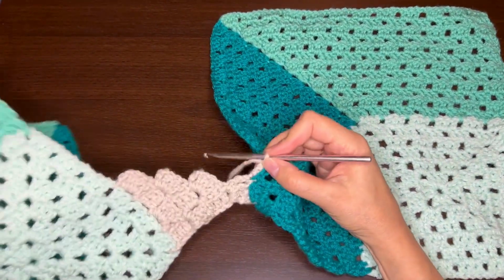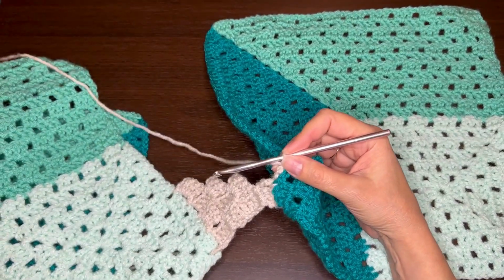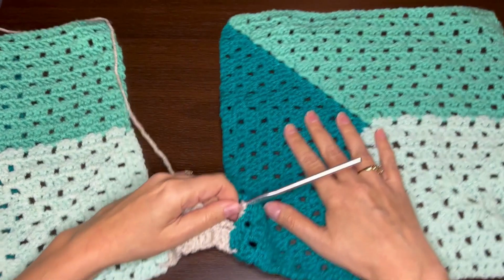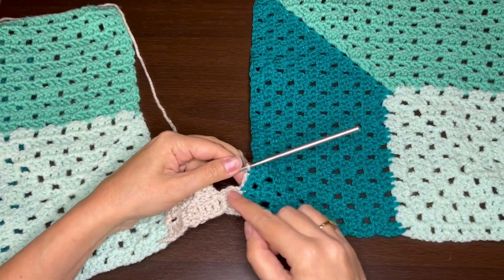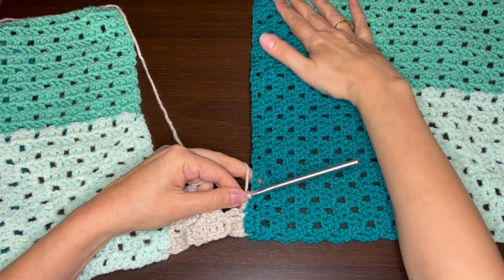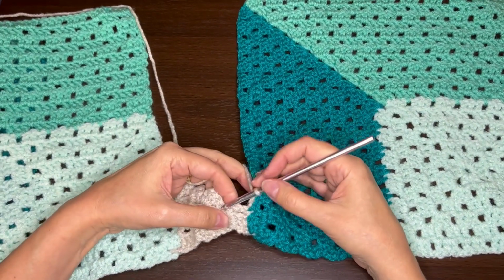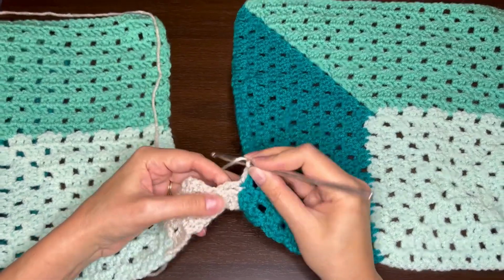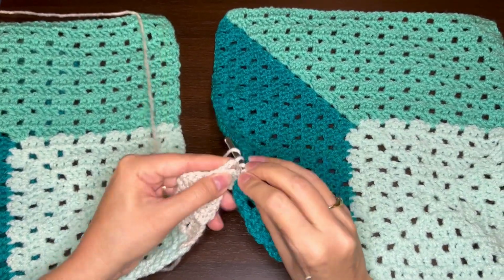I think that's why this part is so tricky, is just figuring out where you are in relation to the corner to corner. So just remember, this is just like a regular corner to corner, but we're adding some slip stitches in here to join the granny squares. So I've got my chain 3, and now I can go up the stairs of the corner to corner.